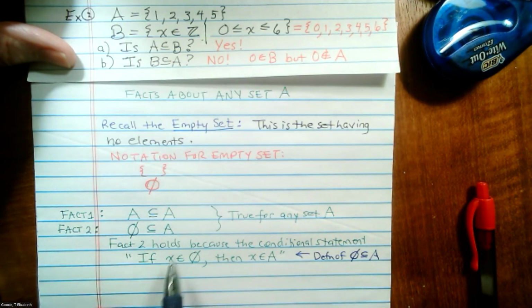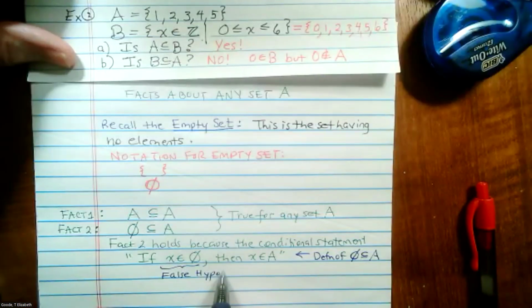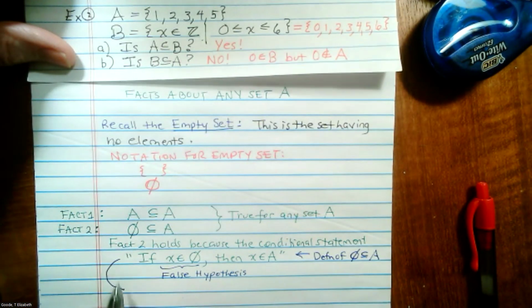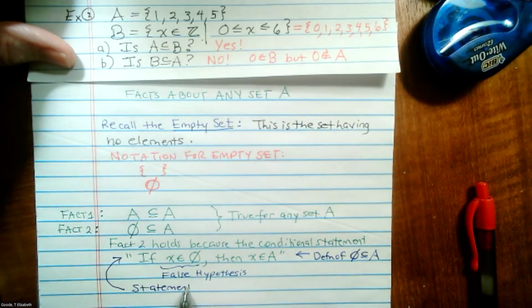Because it's a subset if every element in the empty set is an element in A. But there is no element of the empty set, right? So this if-then has a false hypothesis because there is no element in the empty set. And that means the statement is true by false hypothesis. And that's why we say the empty set is a subset of every set A.